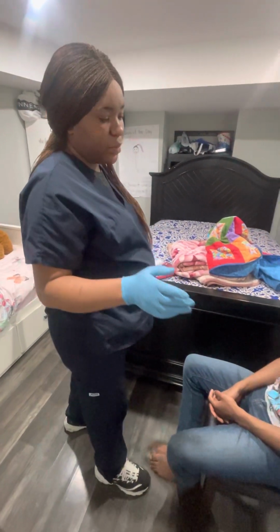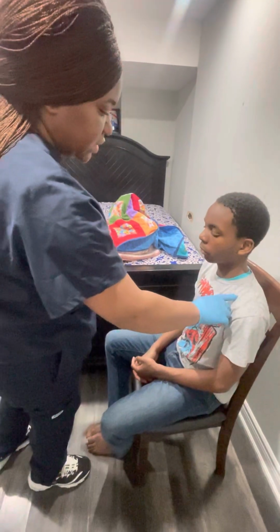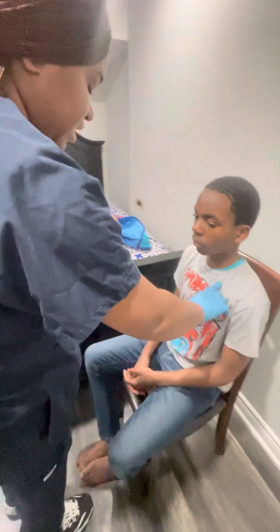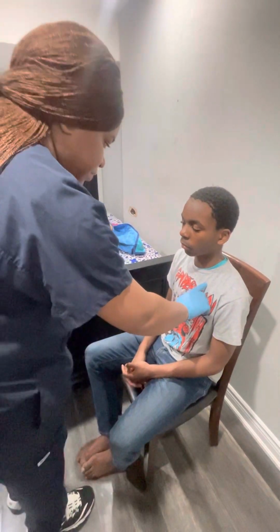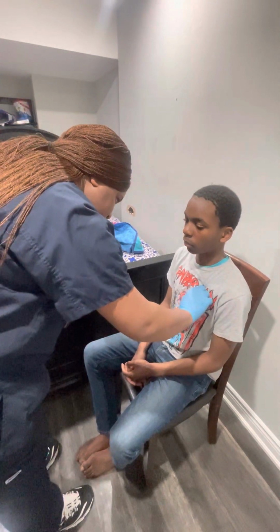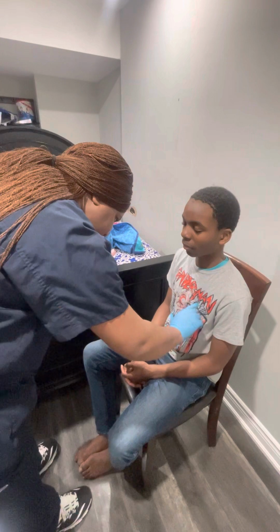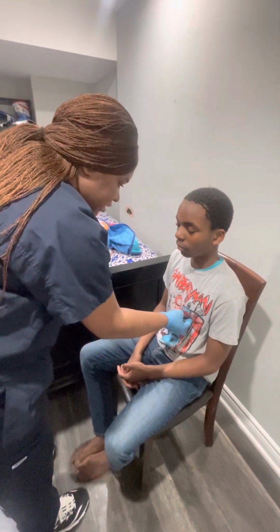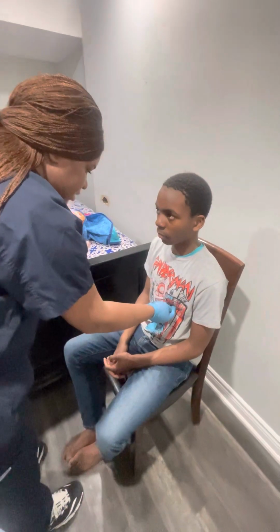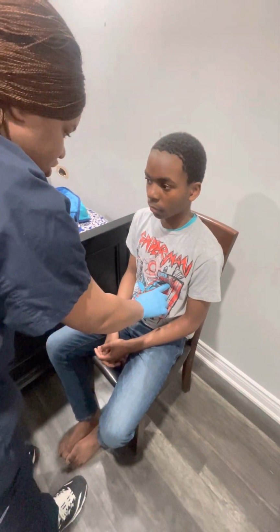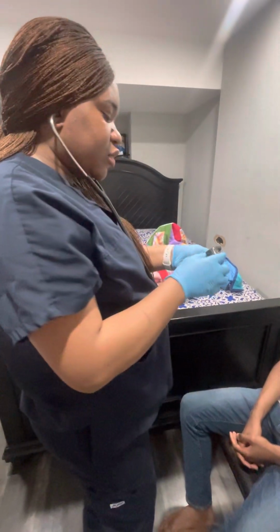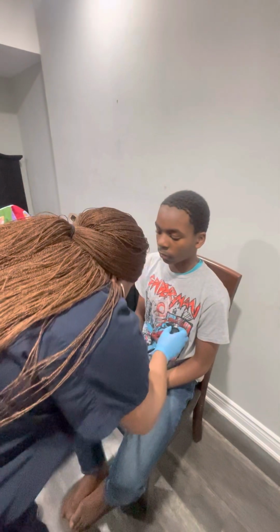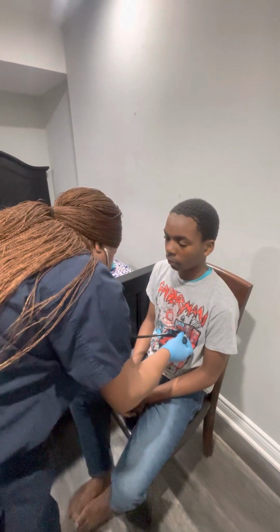For me to check his apical pulse, I would landmark it, and that is the midline of his supraclavicle, in the 5th intercostal space. So I will count 1, 2, 3, 4, 5. This is where the mitral valve is, and that is where I've located. This is where I'm going to check for his apical pulse. So I'm going to count for 30 seconds. Can you breathe in and out for me?